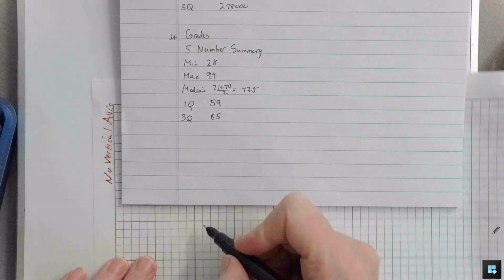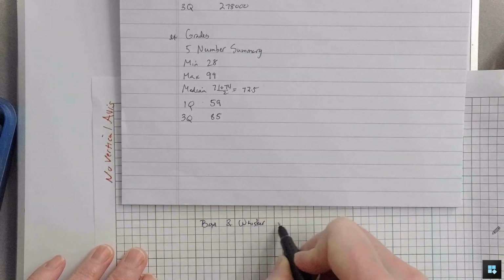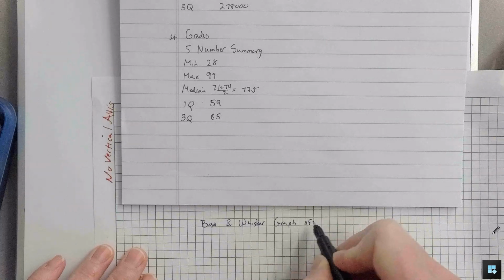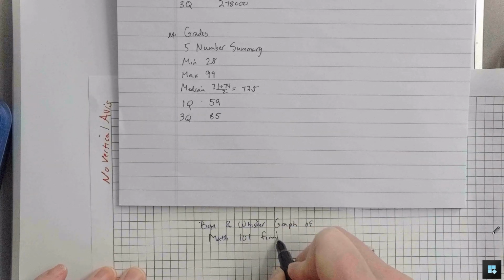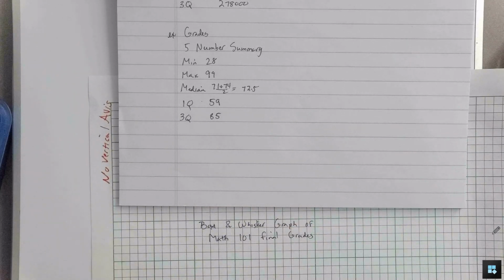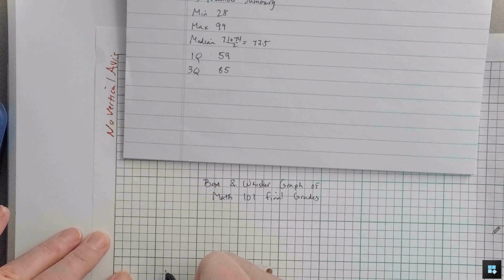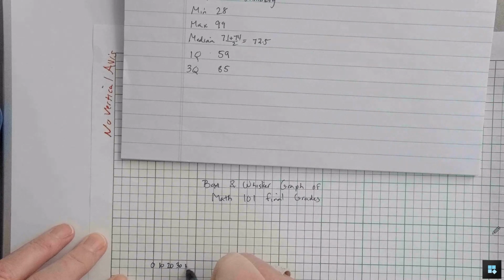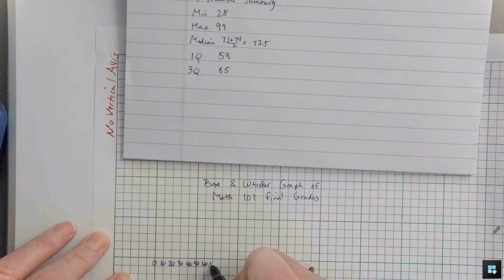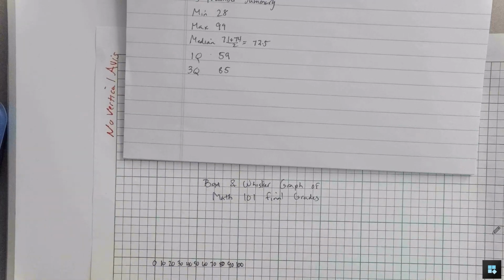So box and whisker graph of Math 101 final grades. We have a title, and then we have a consistent scale. Let's do our scale in tens this time. So 0, 10, 20, 30. I always do this and then think I should have made it twice as big. So it would have been nicer in 5s. But now it's done, so that's what it's going to be.